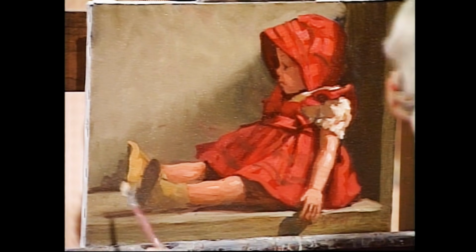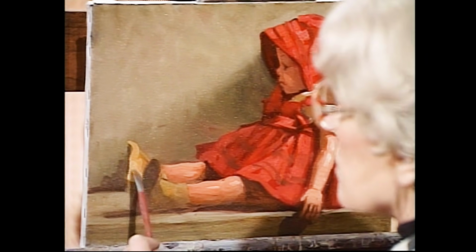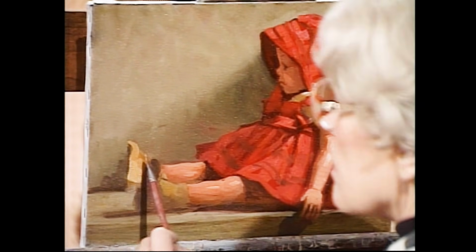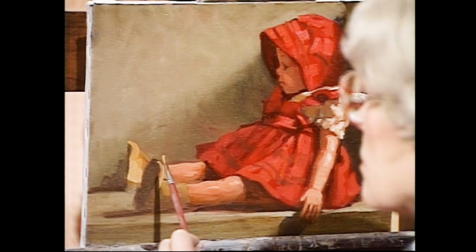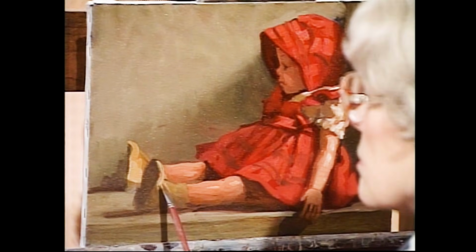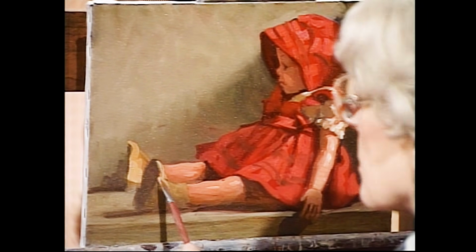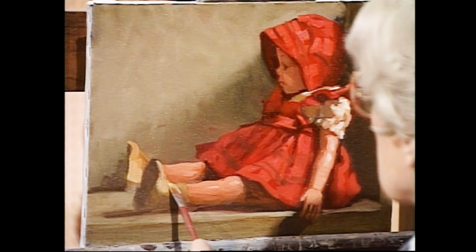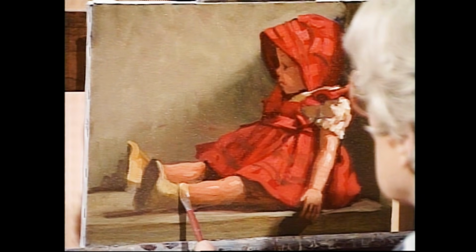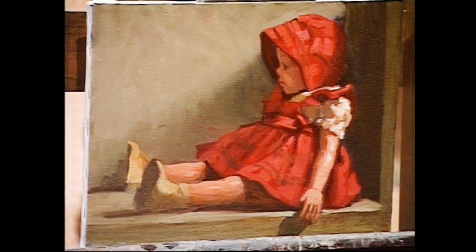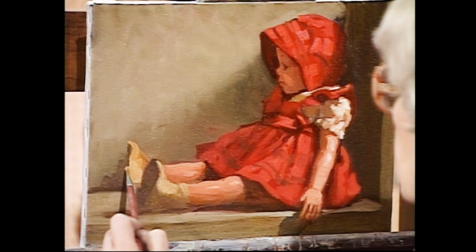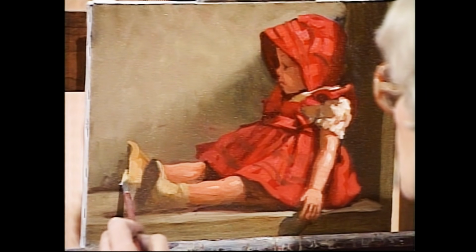So, lights to the lights. It would be so nice to take the time to make that shoe look broken.